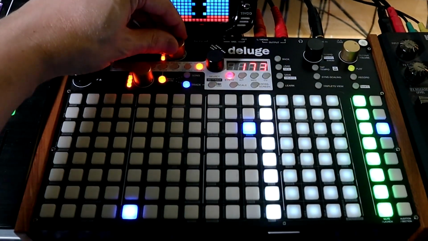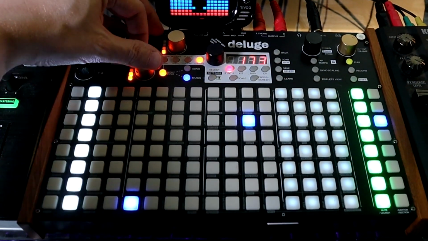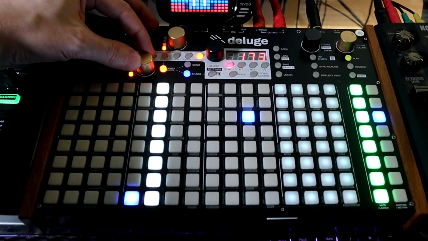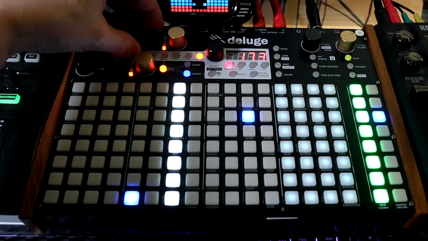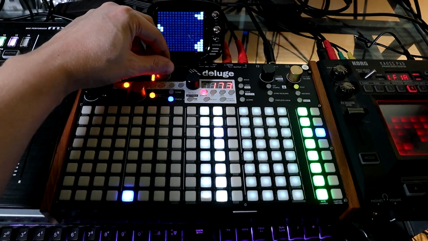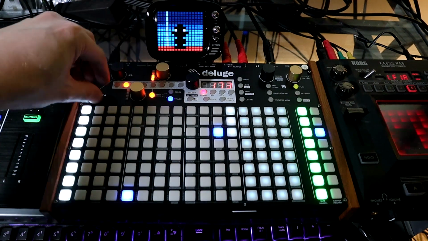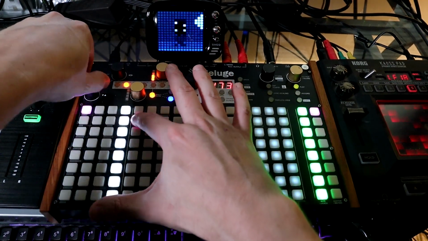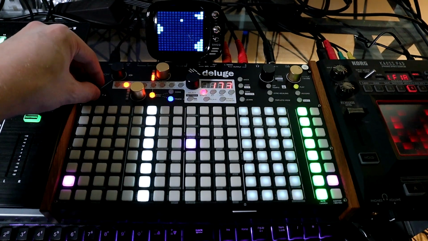Let's turn down the decimation. Wow. Let's turn down the cutoff. Changing the notes by dragging them.